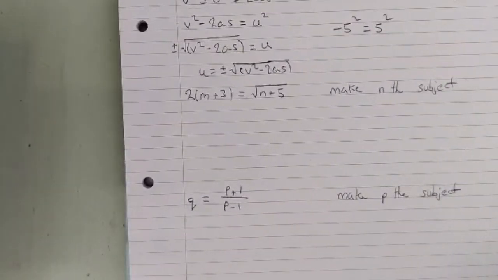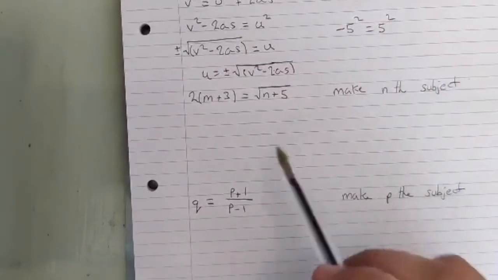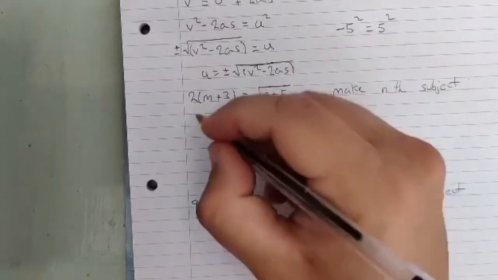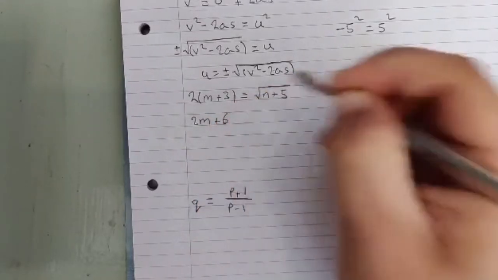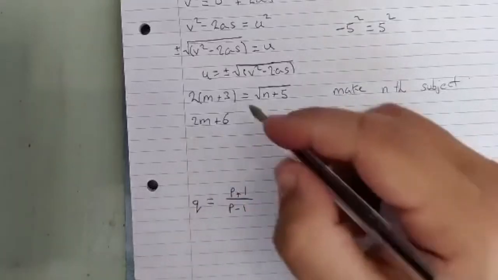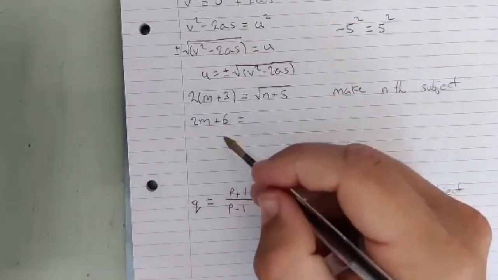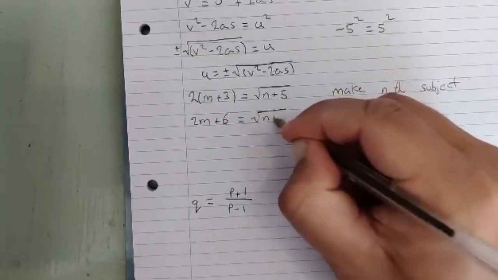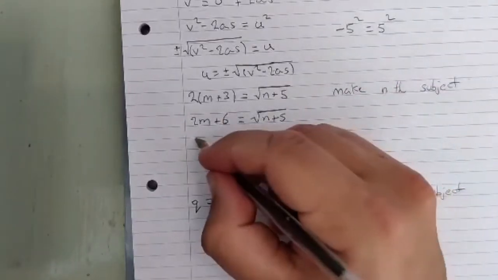Moving on, this one says make n the subject of the formula. So what I'll do is I'll just expand out the brackets, and the reason you can do that is because it's not affecting the other side yet, so you can just simplify this side as much as you like. You then want to square both sides.